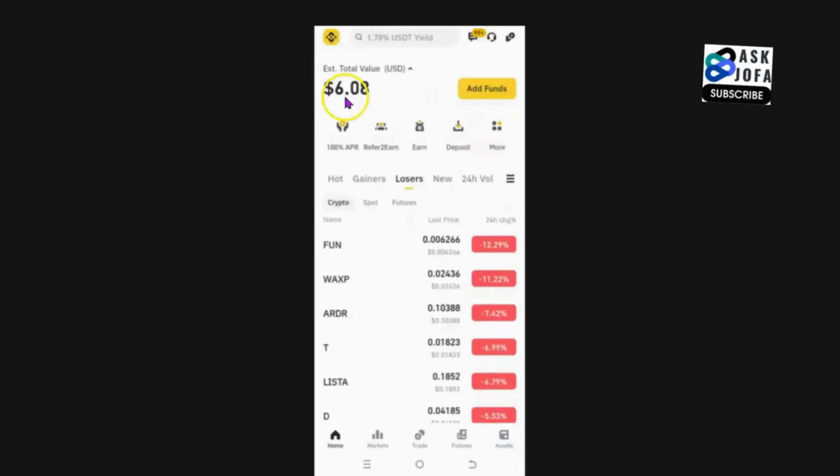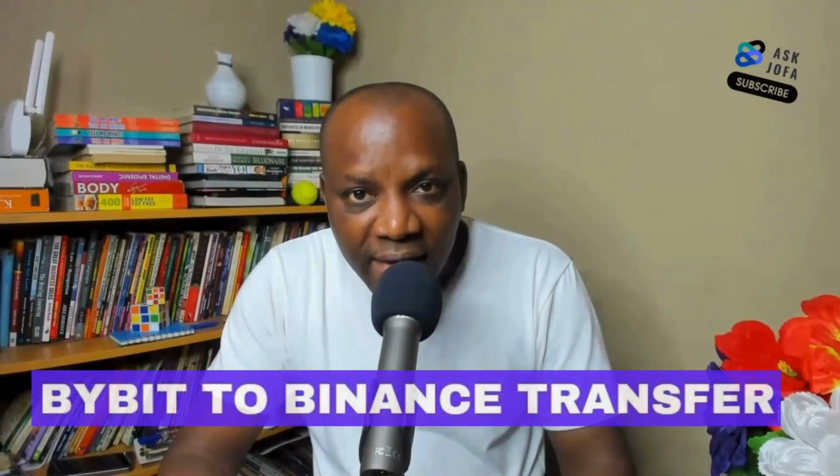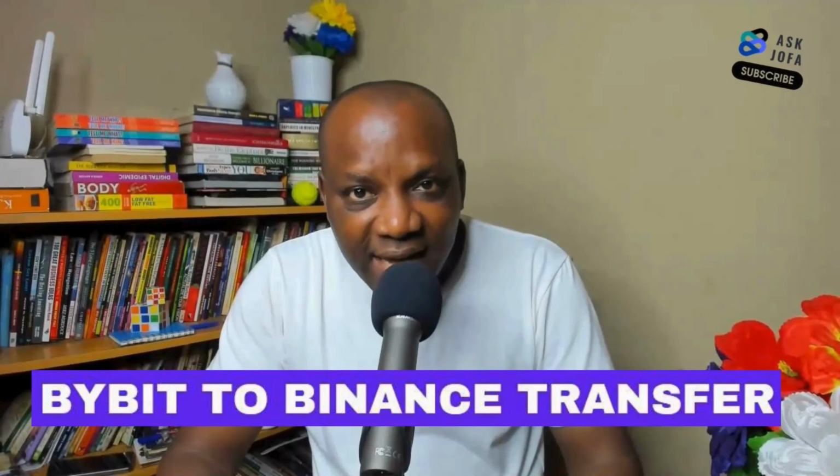The $5 has been added to my Binance exchange account. For you to see the actual crypto, you come to asset, you click asset. You can see this is the crypto that was added. You can now transfer your USDT stablecoin from your Bybit account to your Binance exchange.